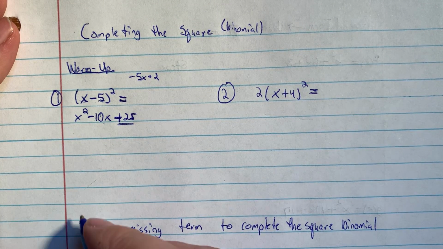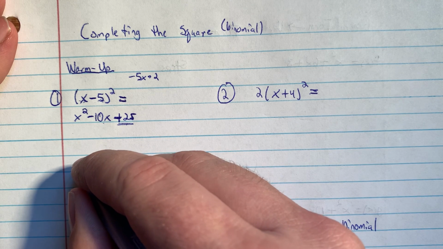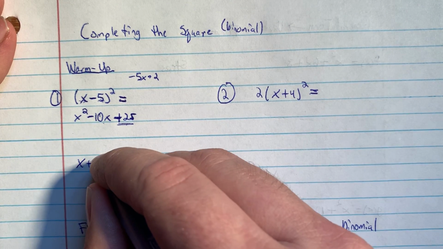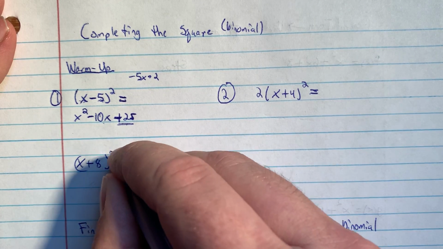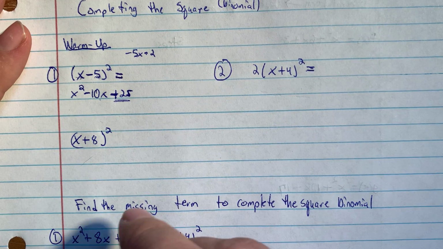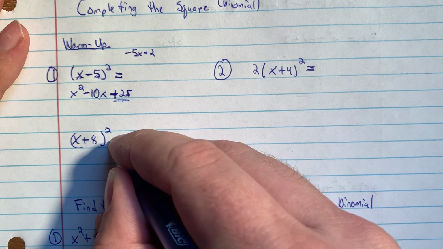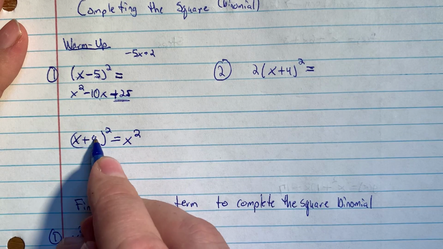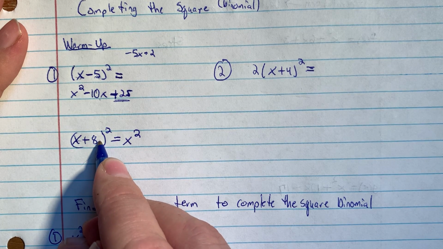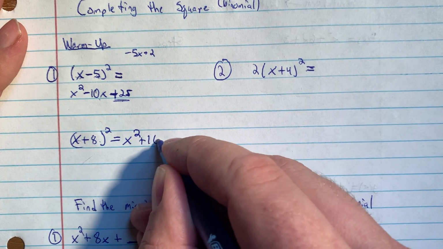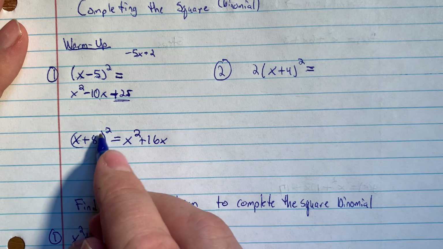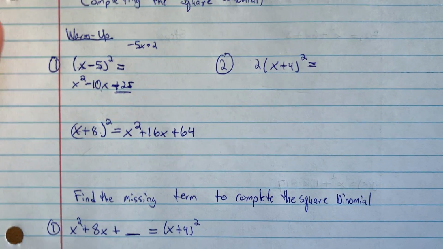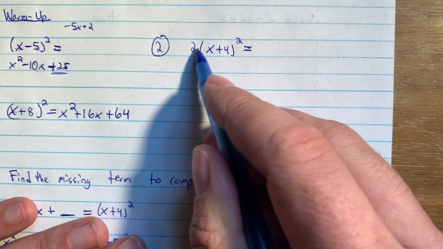Go ahead and try another one on your own in case you maybe struggled on that. Go with x plus 8 squared. What is that one equal to? And hopefully you remembered and you were able to get it right. You square the first one. You multiply these two together. That's 8x. And double it. That will be 16x that gets added in. And then we square the last one. That's 64.